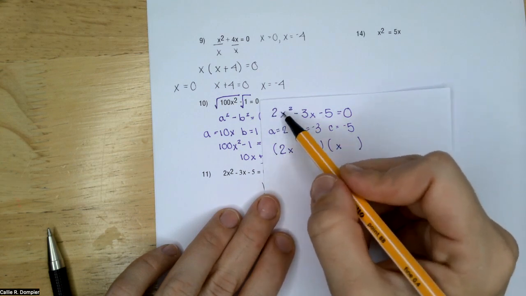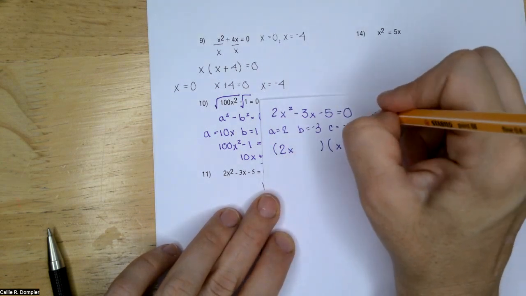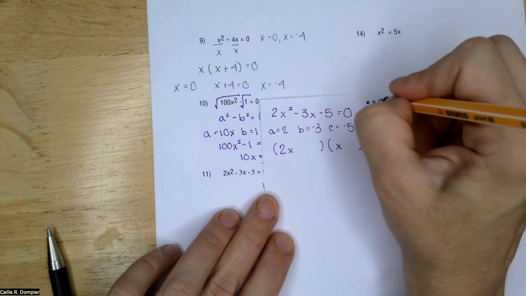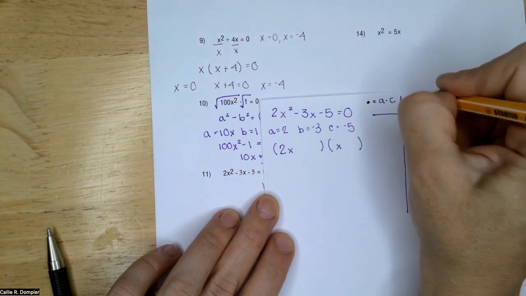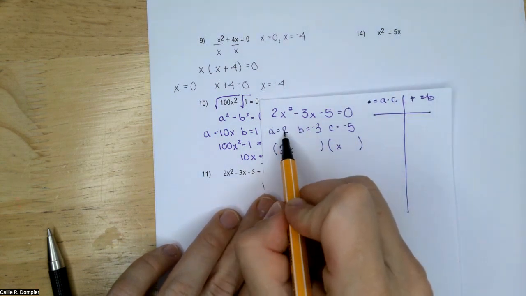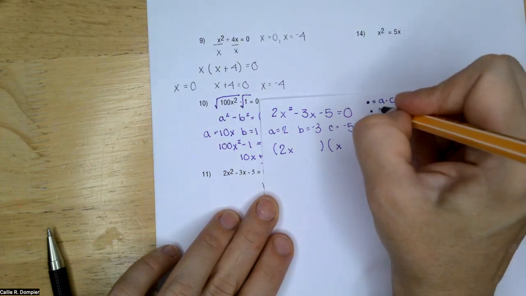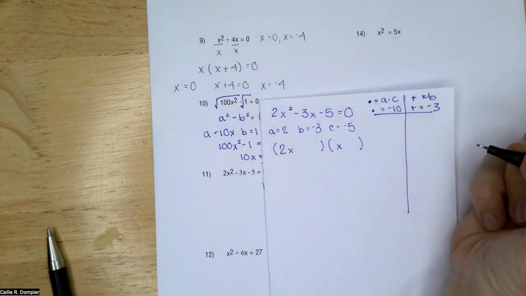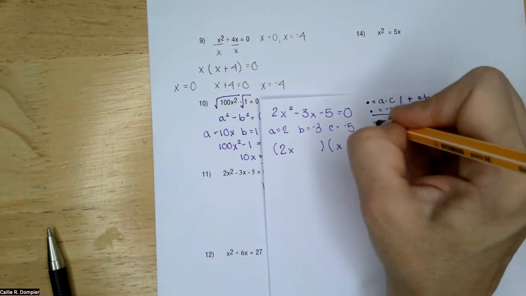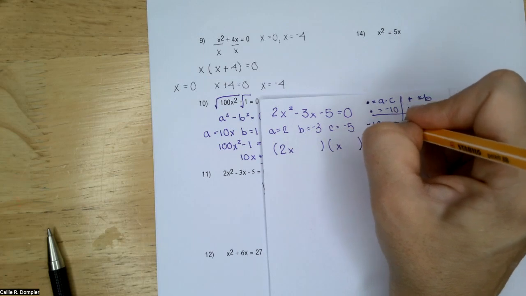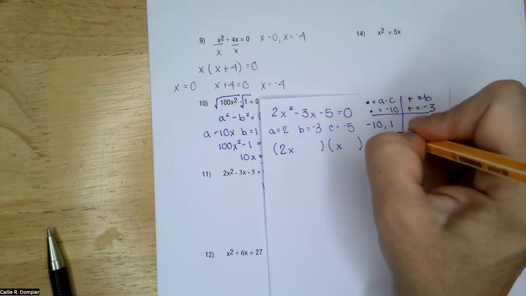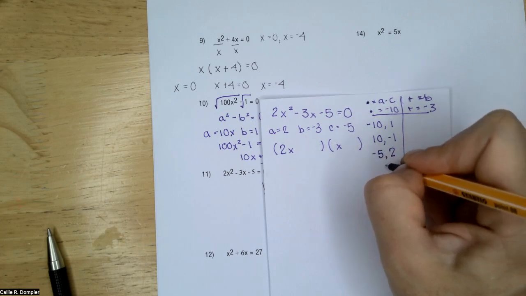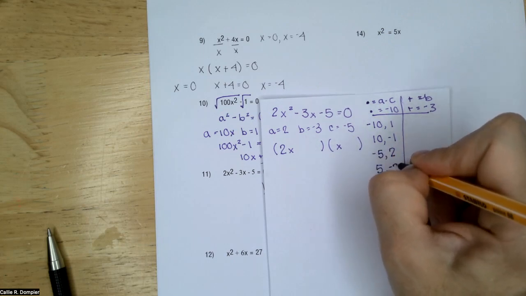So you can guess if it's a small number, or we can do factoring by grouping. Factoring by grouping, we need it to multiply to equal a times c, add to equal b. A times c is 2 times negative 5, so it needs to multiply to equal negative 10 and add to equal negative 3. Okay, what are the factors of negative 10? Well, we have negative 10, positive 1, positive 10, negative 1, divided by 2, we get negative 5, positive 5, negative 2.